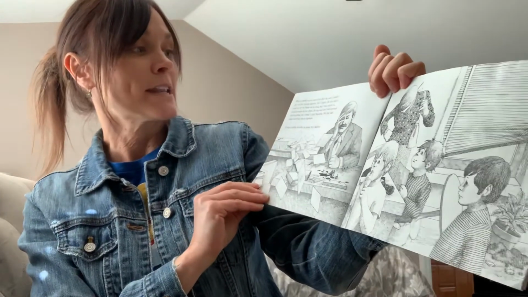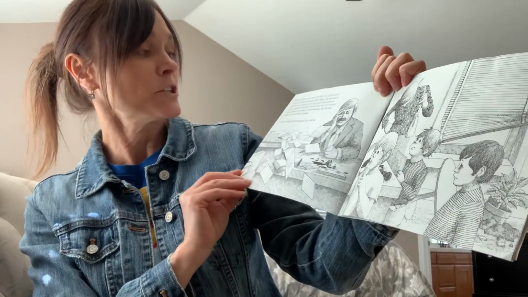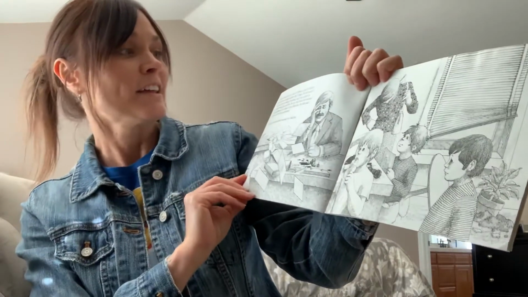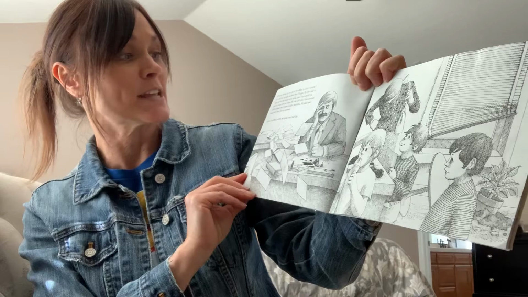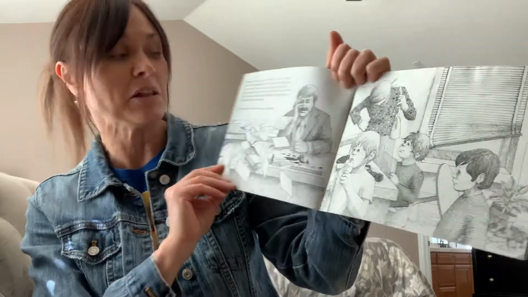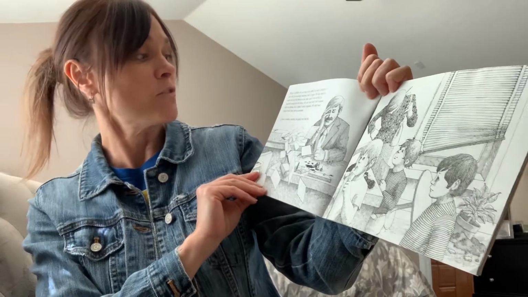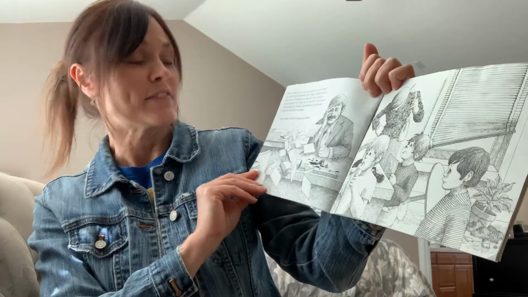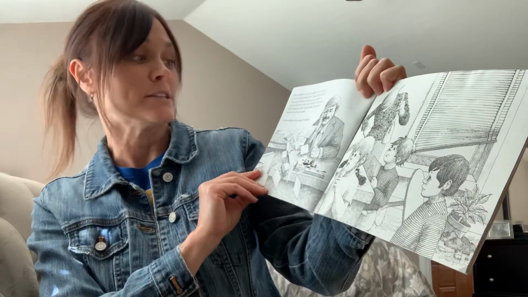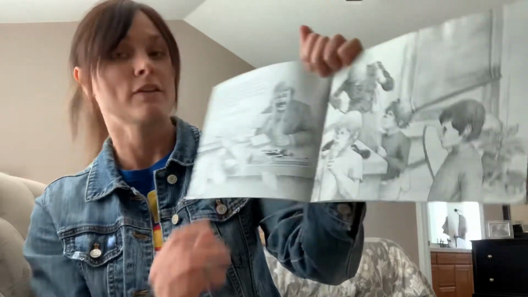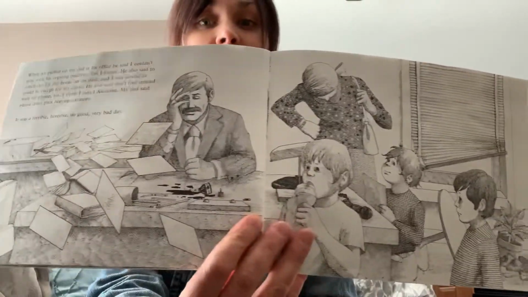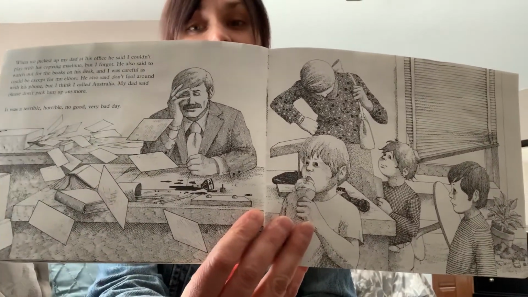When we picked up my dad at his office, he said I couldn't play with his copying machine, but I forgot. He also said to watch out for the books on his desk, and I was as careful as could be, except for my elbow. He also said, don't fool around with this phone. I think I called Australia. My dad said, please don't pick him up anymore. It was a terrible, horrible, no good, very bad day.